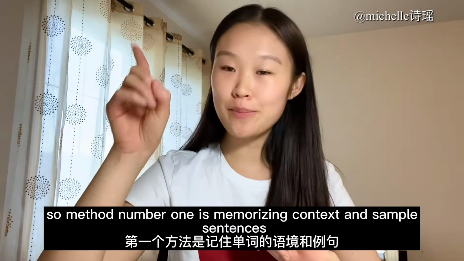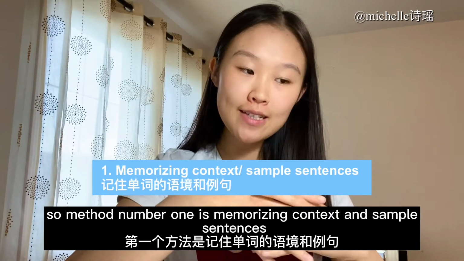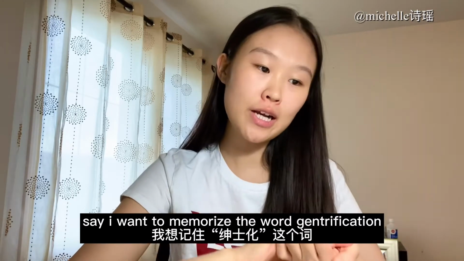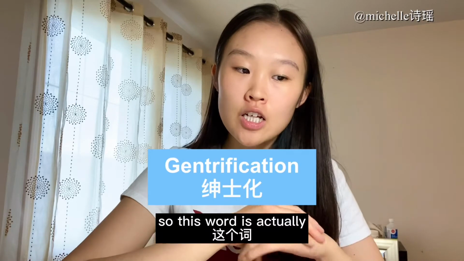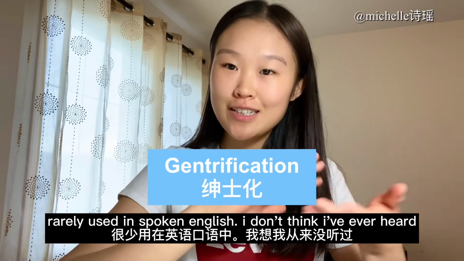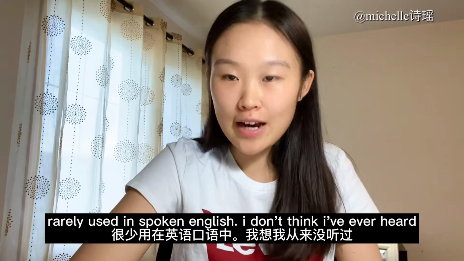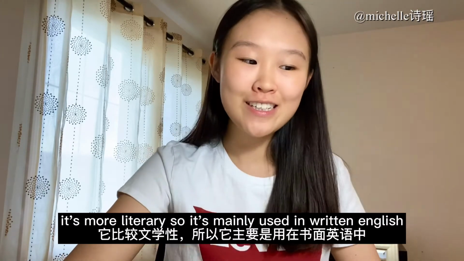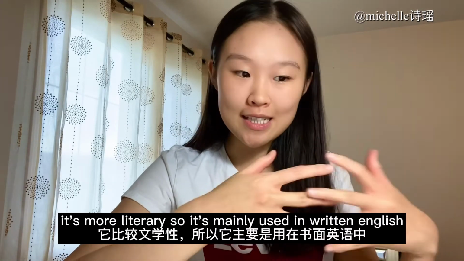Okay, so method number 1 is memorizing context and sample sentences. So for example, say I want to memorize the word gentrification. So this word is actually rarely used in spoken English. I don't think I've ever heard anyone actually say that word. It's more literary, so it's mainly used in written English.